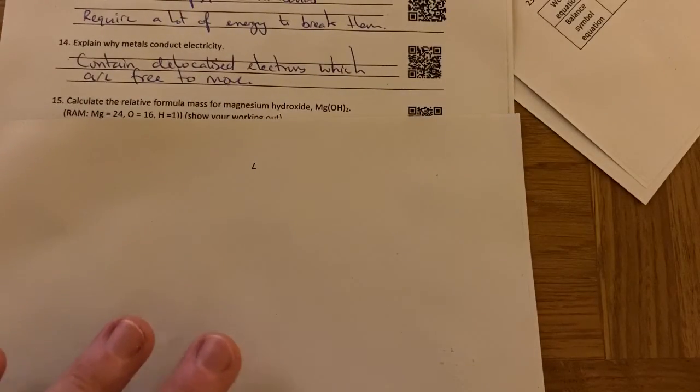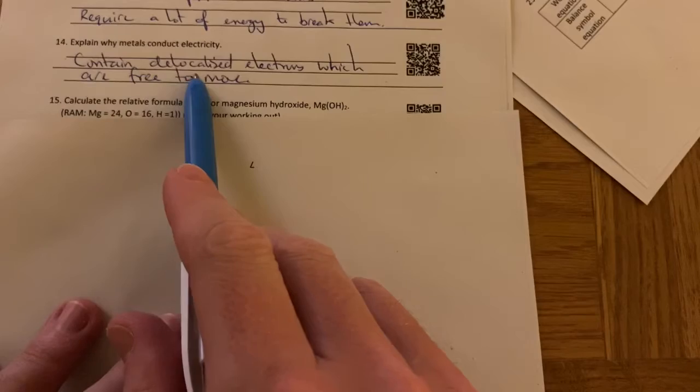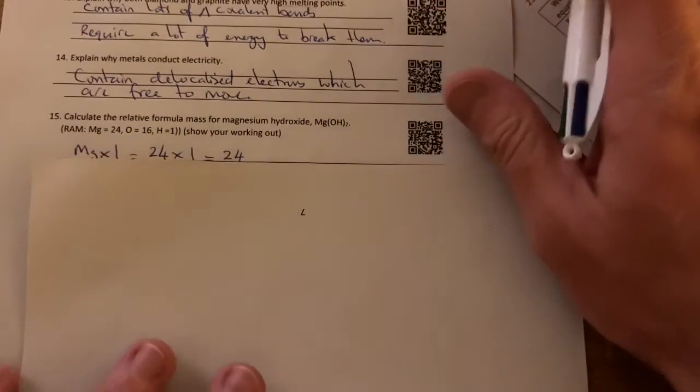Okay, why do metals conduct electricity? You should know that they contain delocalized electrons, and the official term for these is a sea of delocalized electrons, and they are free to move, therefore allowing the metal to conduct electricity.